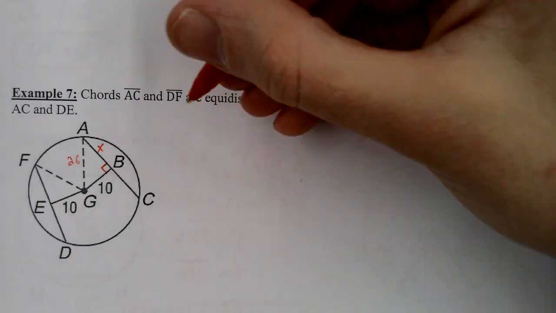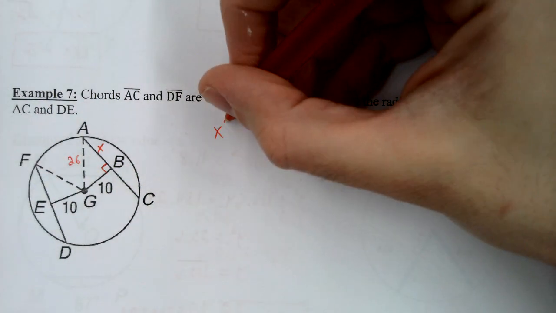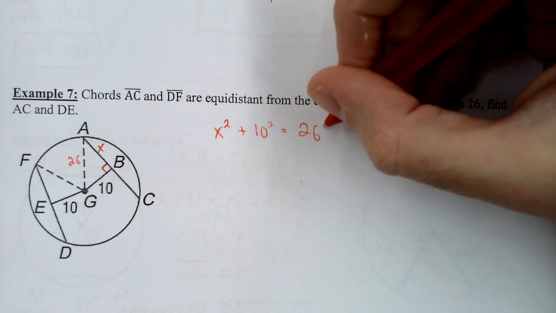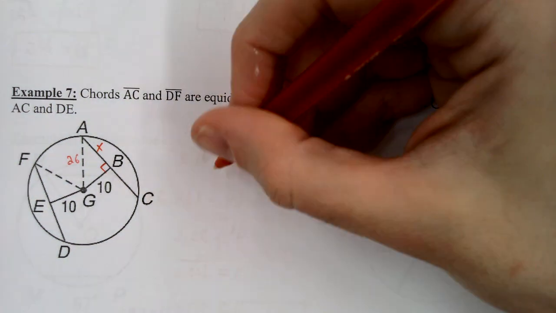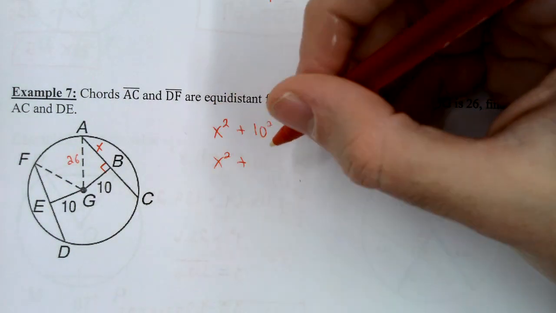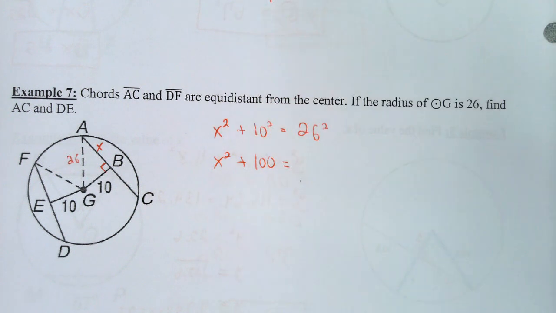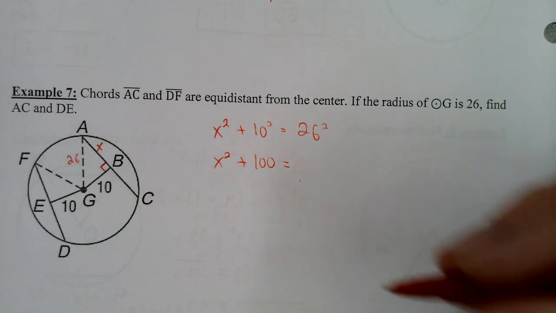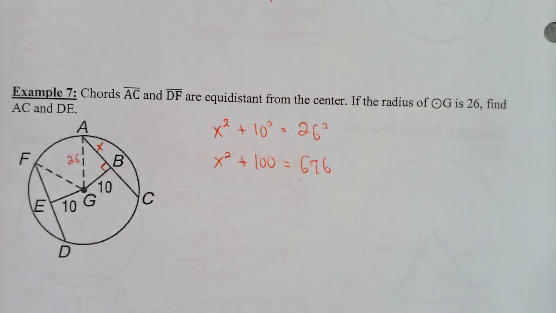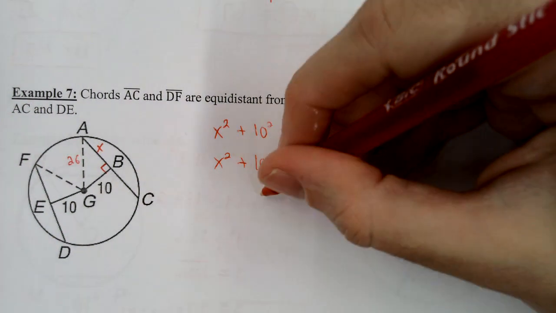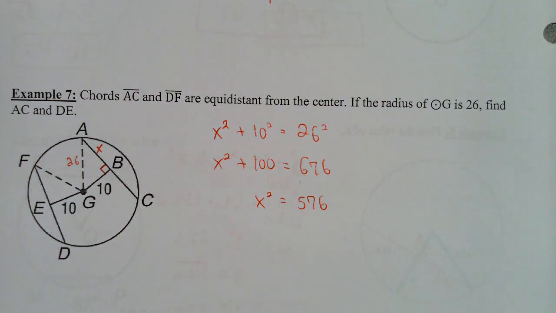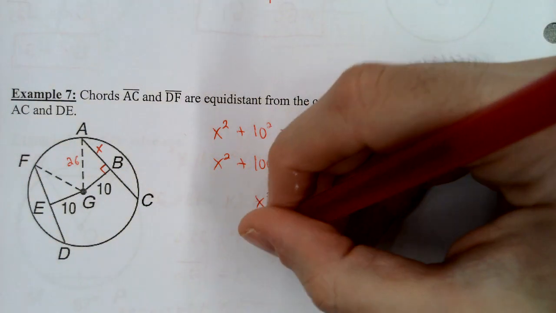So I'm going to do X squared plus 10 squared equals 26 squared. Let's solve for X. X squared plus 100. 26 squared is 676. Subtract 100. X squared equals 576. And then take the square root of that in your calculator, and you're going to see it comes to exactly 24, which is awesome.